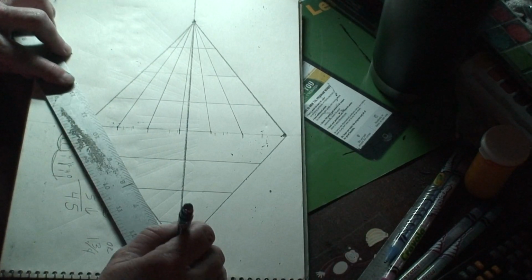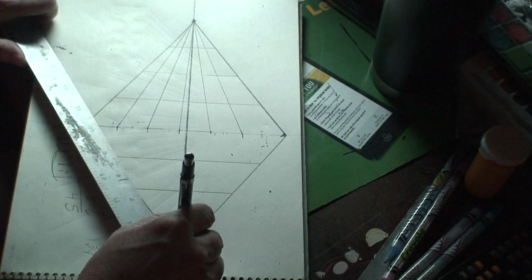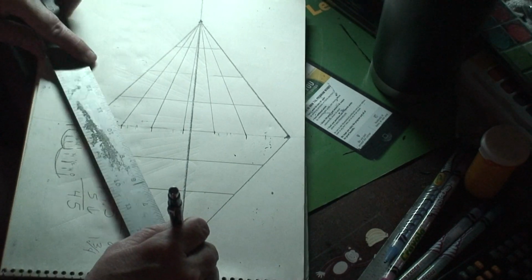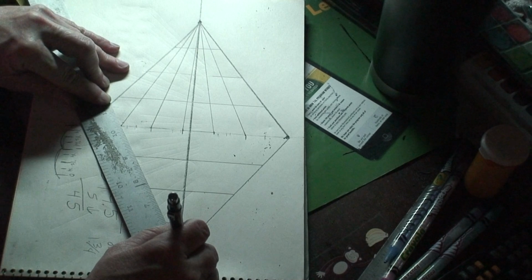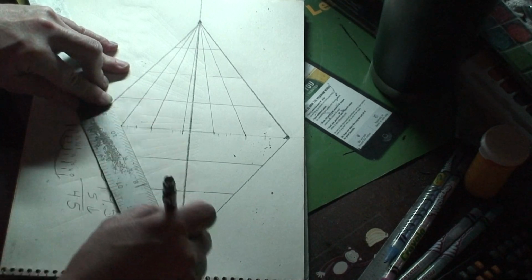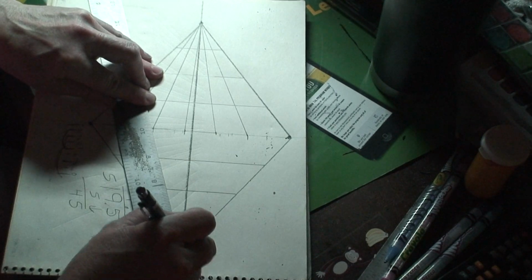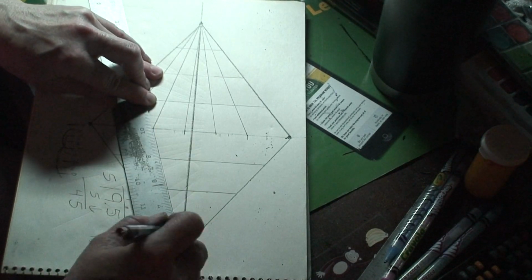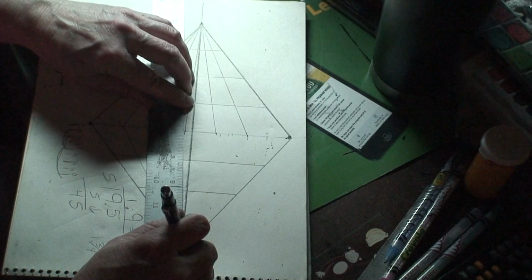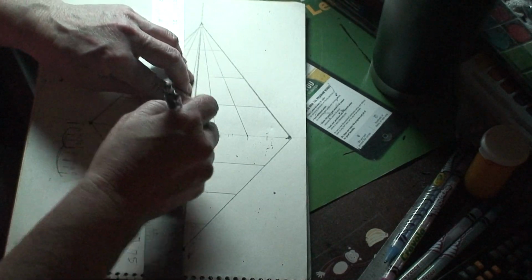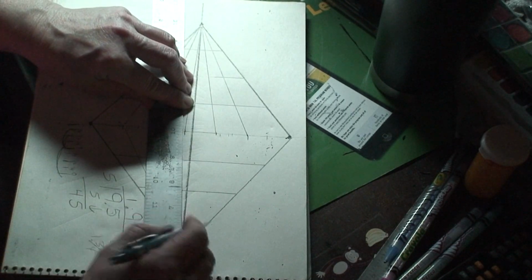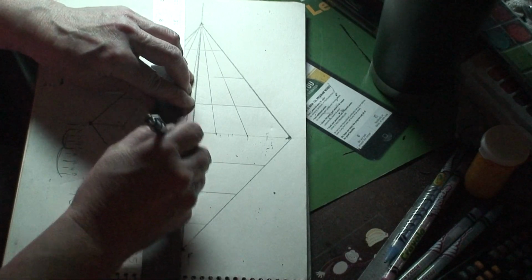Okay, so now we're going to do the same thing on this other side. I'm going to take the ruler and move it to the edge of this corner here. You notice the wall is looking like it's got windows now. It is very, very important that you're using your ruler. I cannot stress it enough.